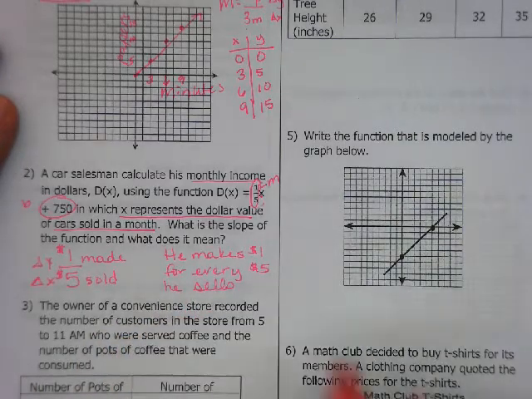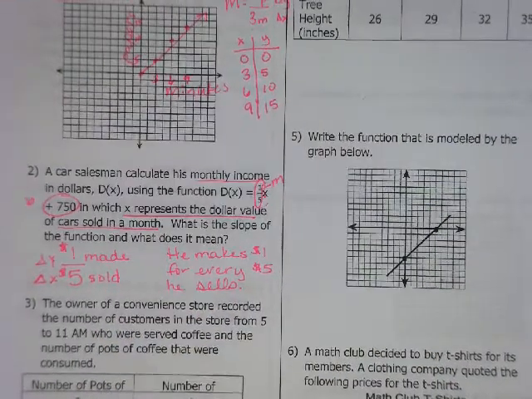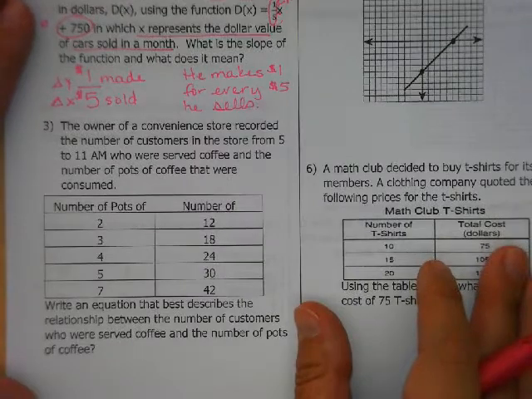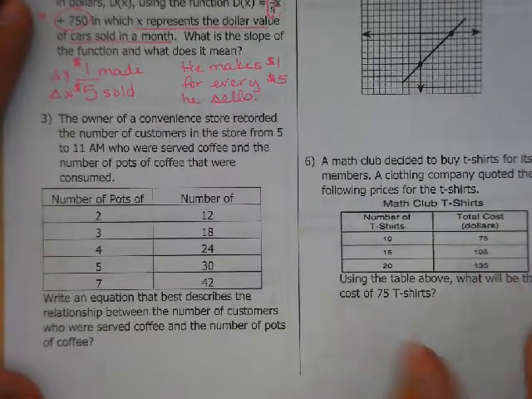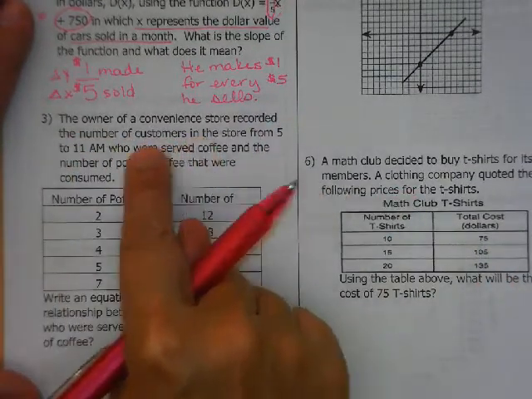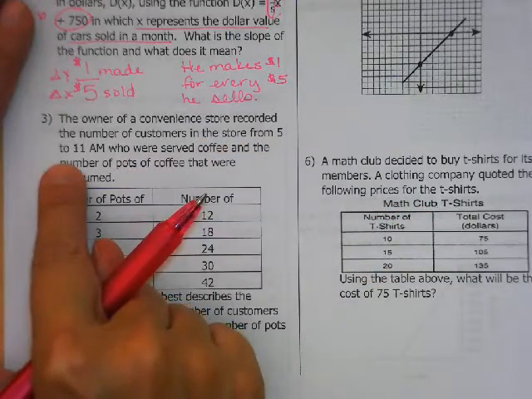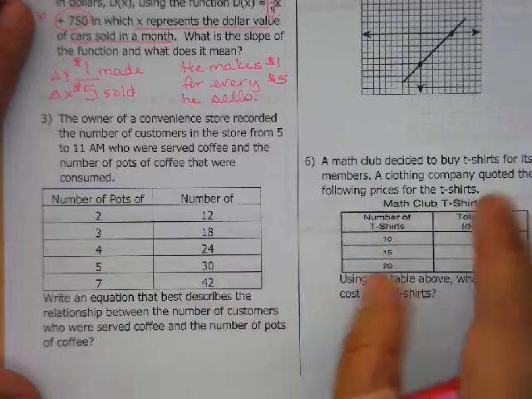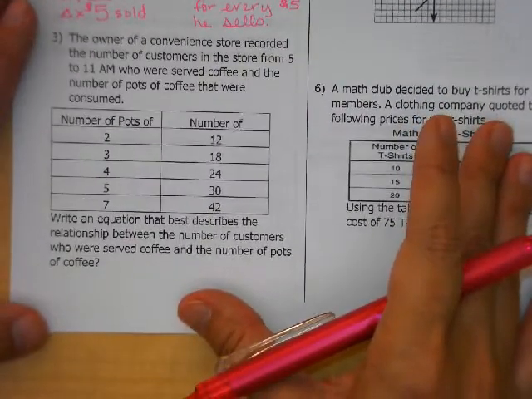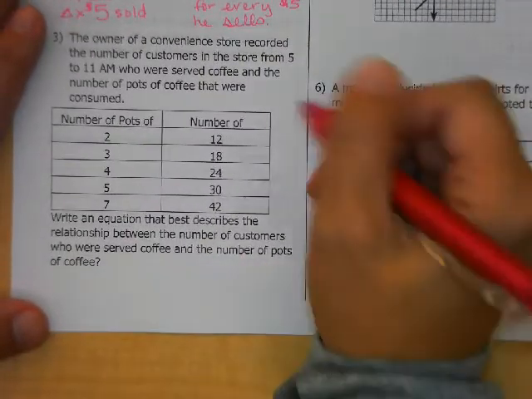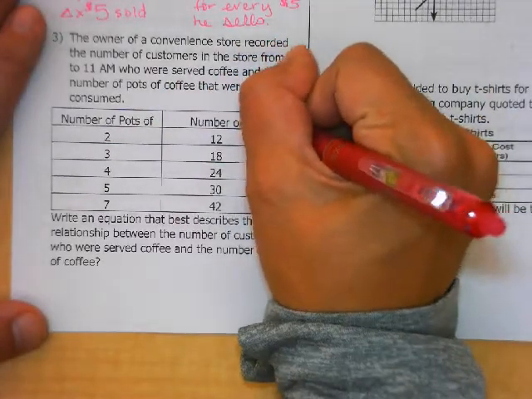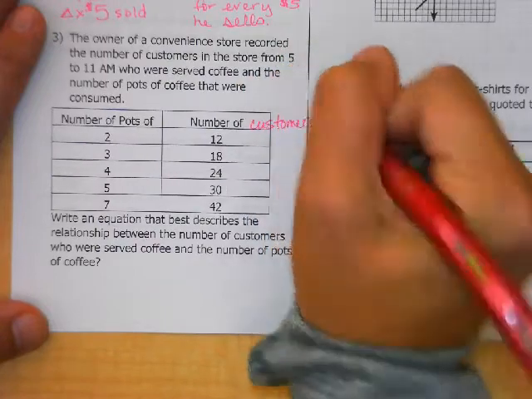So make sure you can identify those independent and dependent variables. Put those variables on your numbers so you can see what it means. The owner of a convenience store recorded the number of customers from 5 to 11 a.m. who were served coffee and the number of pots they were consuming. So this is number of pots of coffee, and this is number of customers that got cut off. Sorry about that.